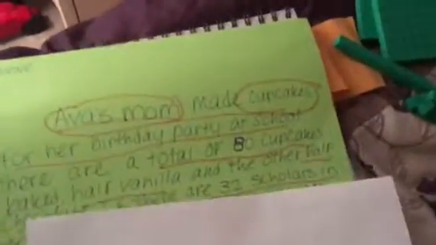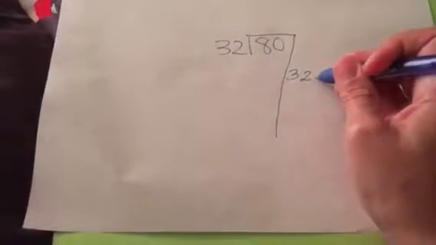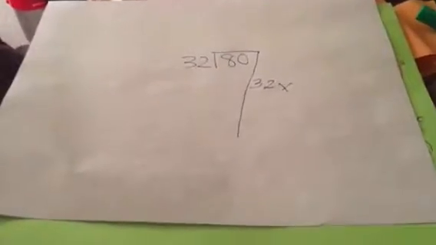We are going to decompose. So we have 80 cupcakes and 32 scholars in the class. Big 7 again, and 32. So we want to figure out how many times 32 goes into 80. 32 times what gives me 80? Now you probably don't know this off the top of your head.